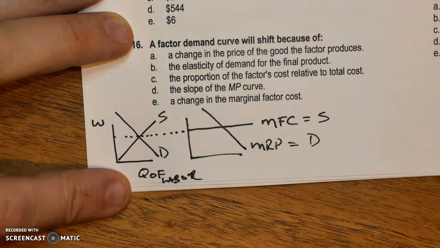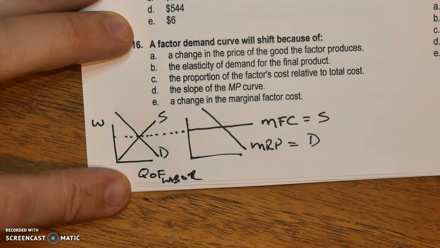All right. Sorry, the demand for labor. I said demand for the product, but that is a different market. This is the factor market. It's the demand for labor. Okay, and so really what they're asking is, what will cause a shift?